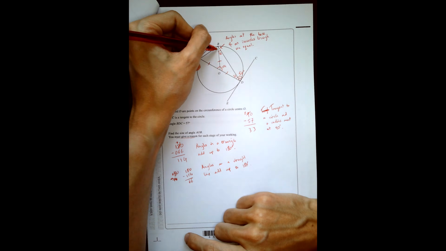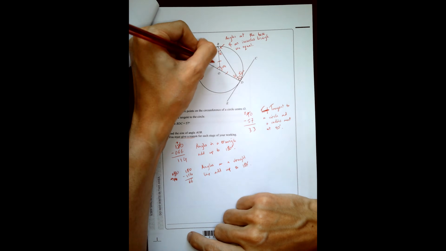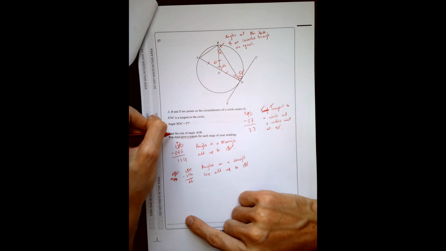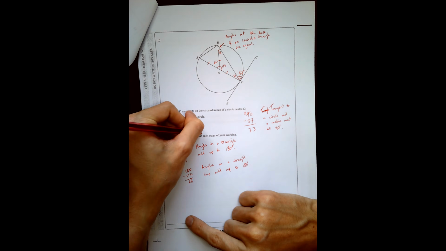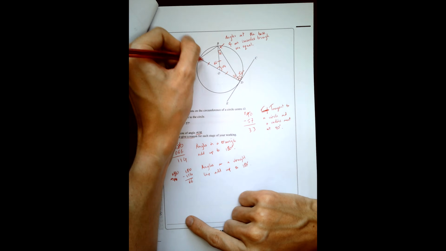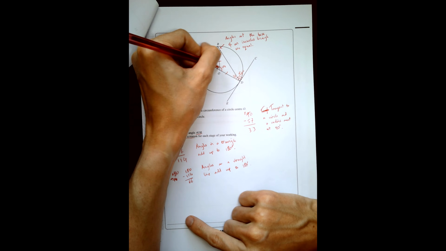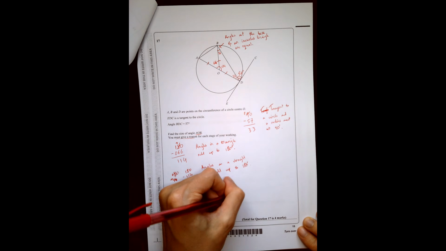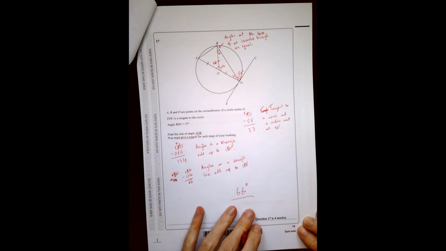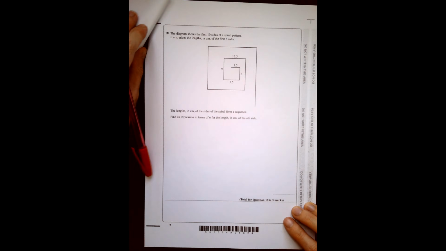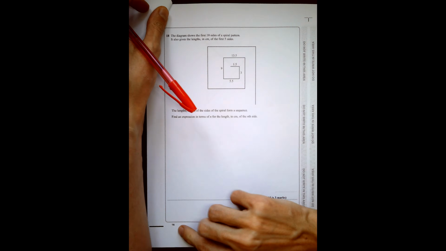Okay, and then I could work out these two here, but actually I don't need to work those out. It says find the size of angle AOB. So I work out this middle one, the one I just worked out, 66 degrees. Okay, done.